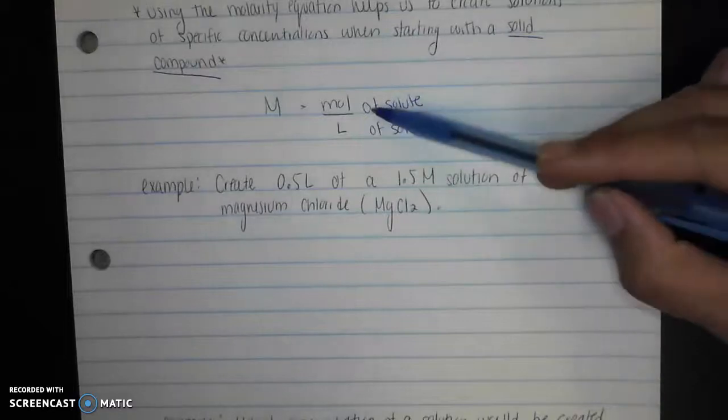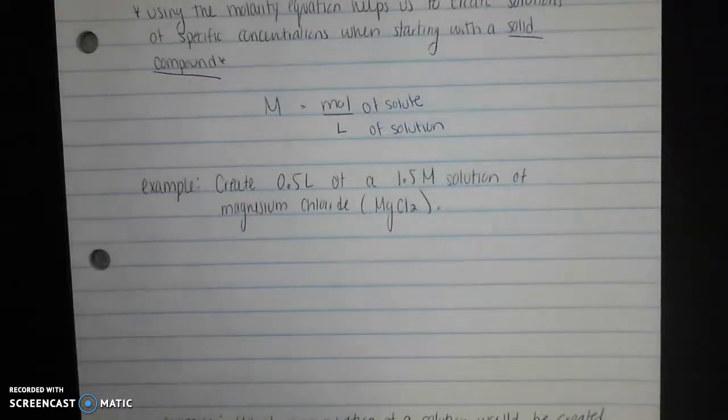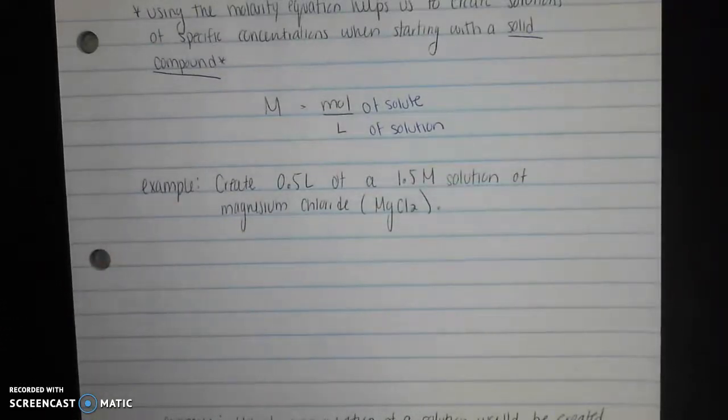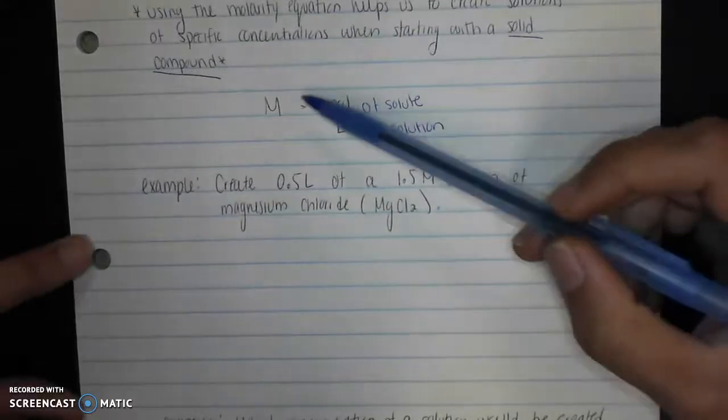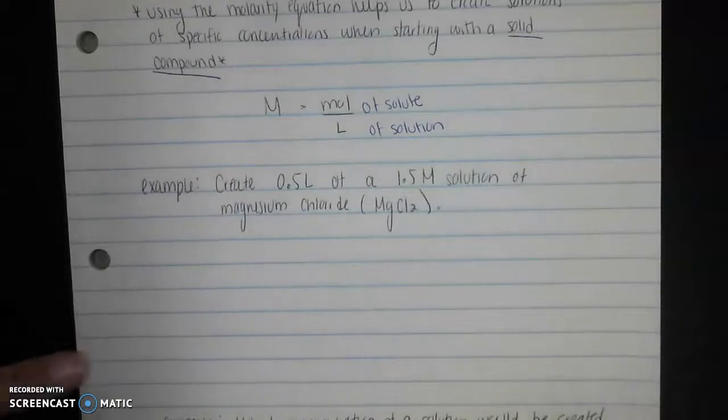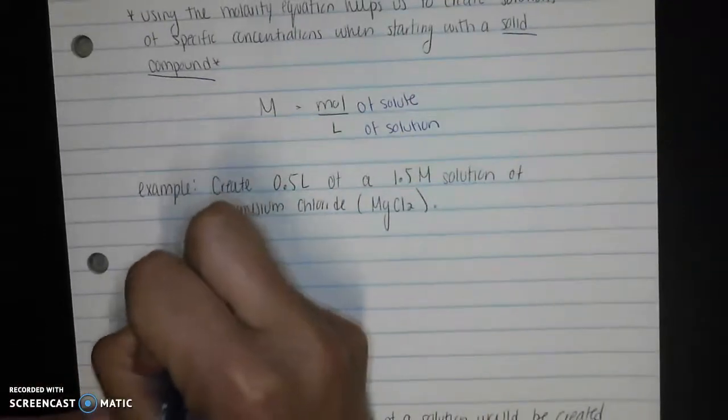But moles is not something that we can measure, right? You can't put moles on a balance and figure it out. So moles is not super practical, but we can convert moles to mass, because mass we can measure on a balance. Our first step is to figure out how many moles we need to create this concentration in this volume, and then convert moles to grams so that we can put the correct amount of solute into this solution. So that's what I'm going to do first. Solve for moles.